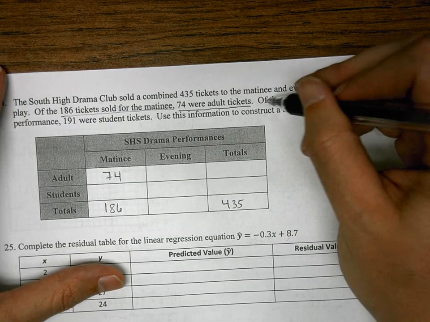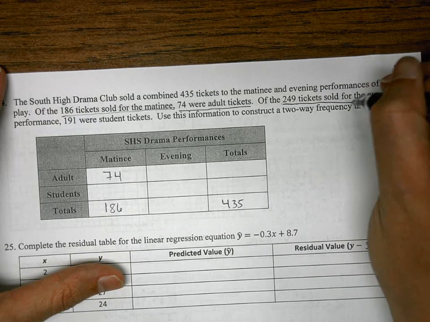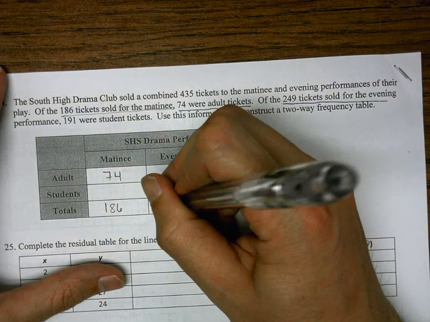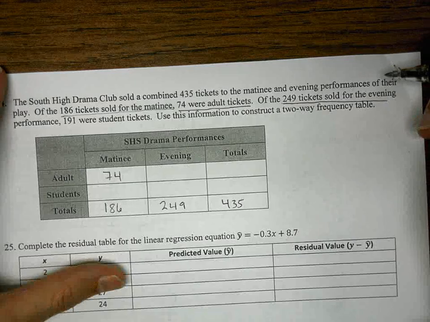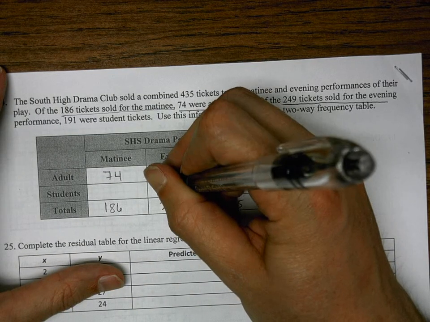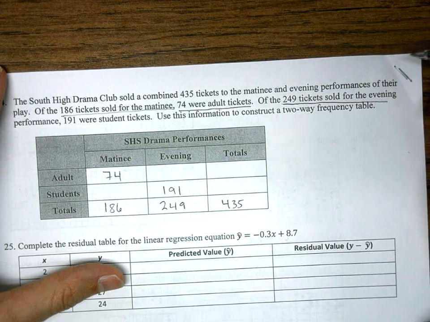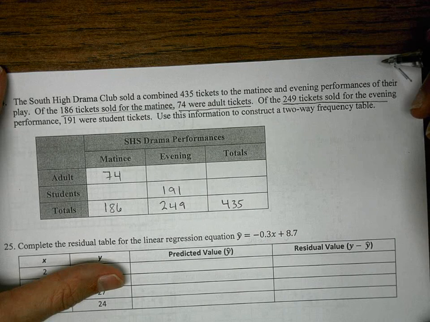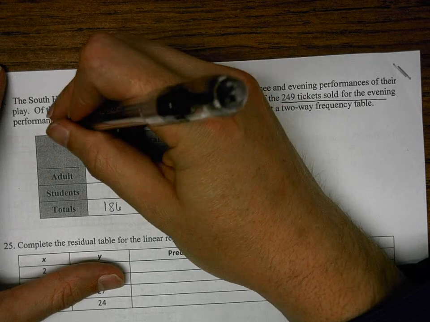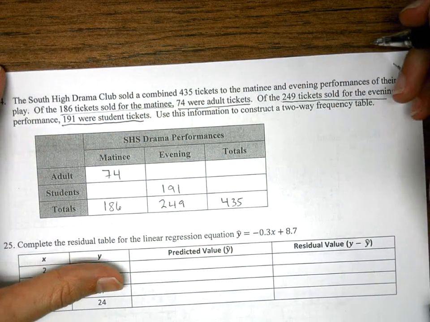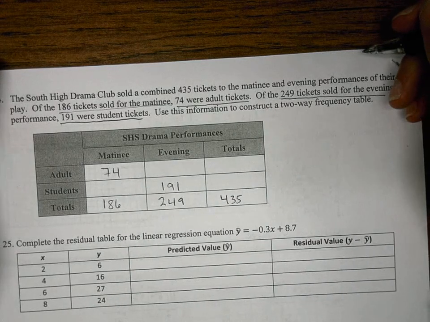Of the 249 sold for evening, so 249 were for evening, 191 were student tickets. So 191 were student tickets. Okay, and we need to construct the rest of the table.